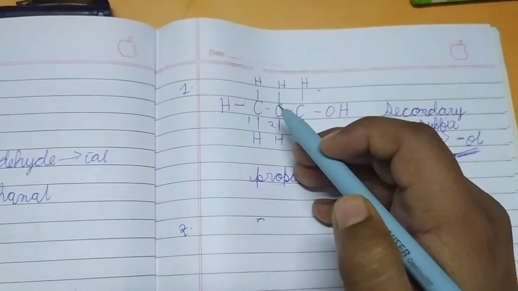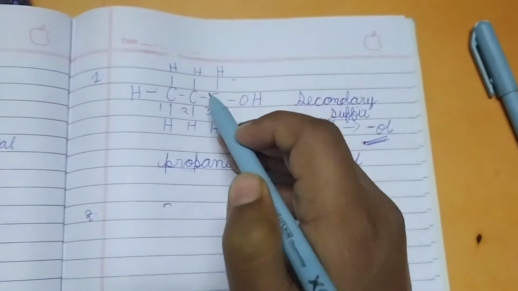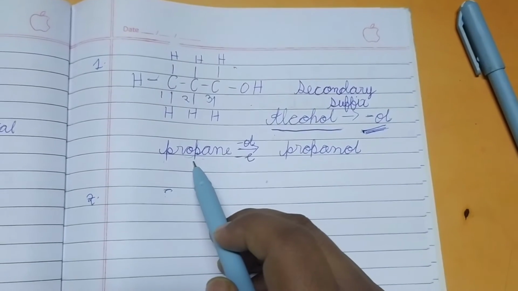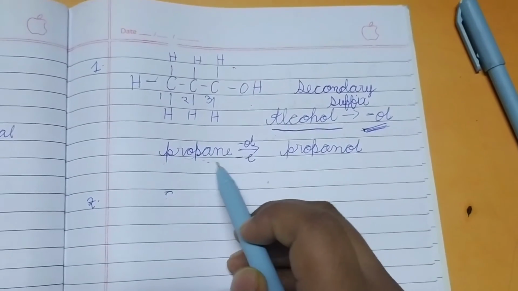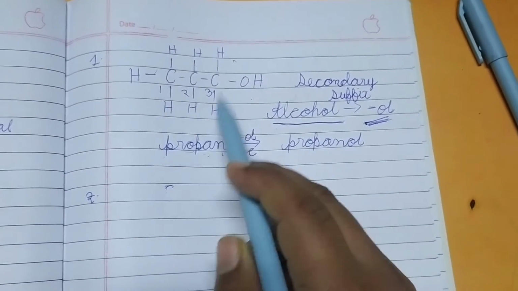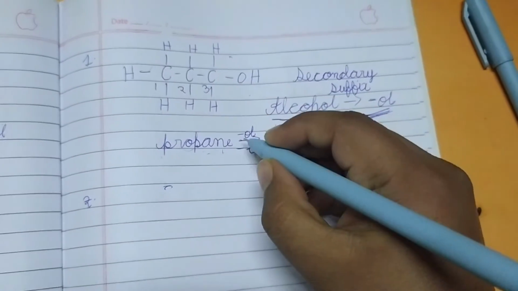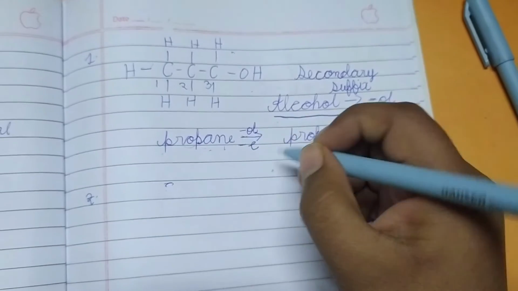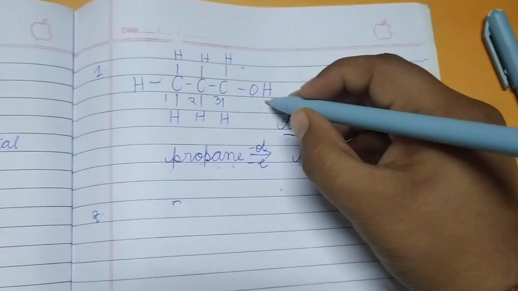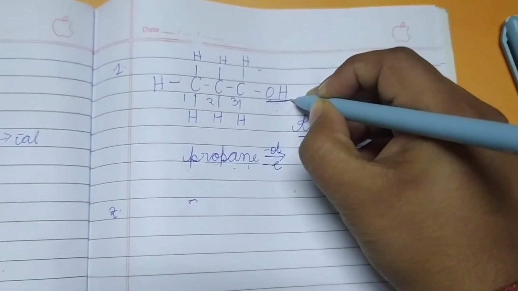So 3 carbon atoms are present, so it will have prop as its word root and ane as its primary suffix, as no double or triple bond is present here. Now we need to add a secondary suffix because we have alcohol as our functional group.